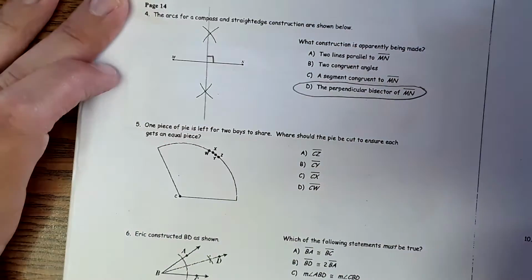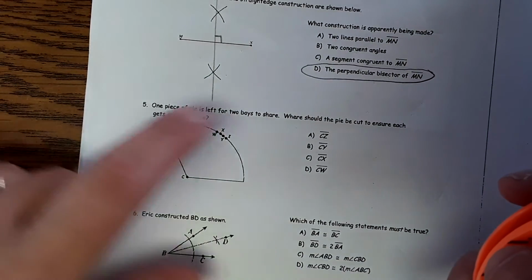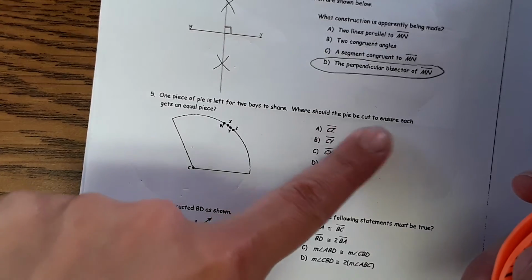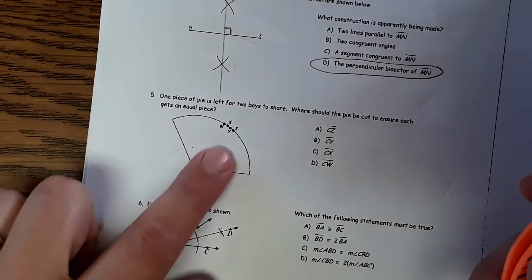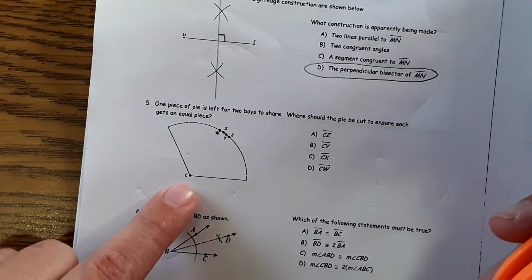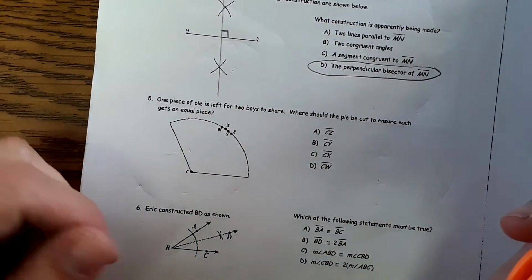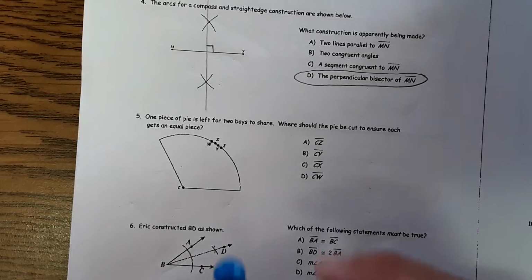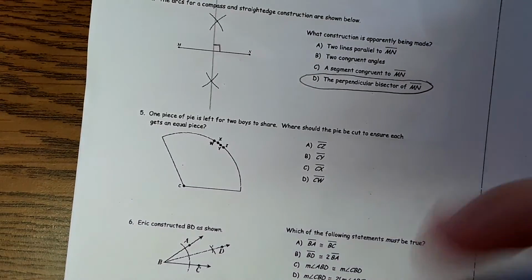For number 5, it says 1 piece of a pie is left for 2 boys to share. Where should the pie be cut to ensure they get an equal piece? And then you see all these points in the middle here. And literally, you cannot tell which one is the middle unless you have really good spatial reasoning. Actually, fun fact, boys have better spatial reasoning than girls. So boys can eyeball it better than girls, sorry.